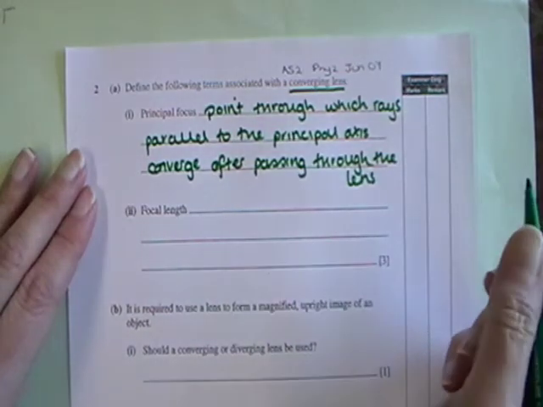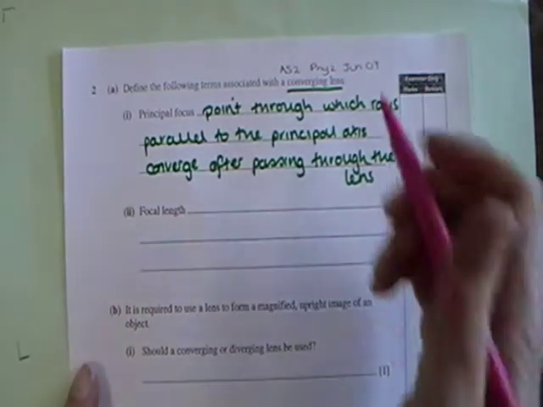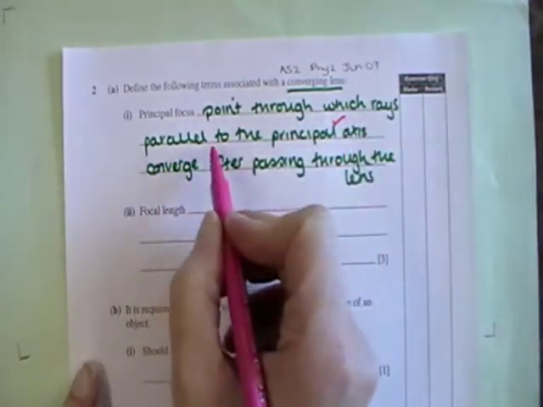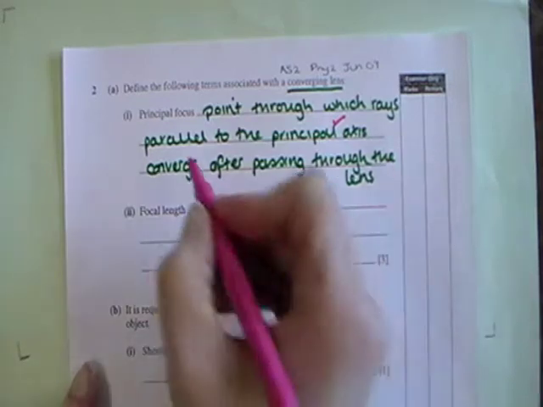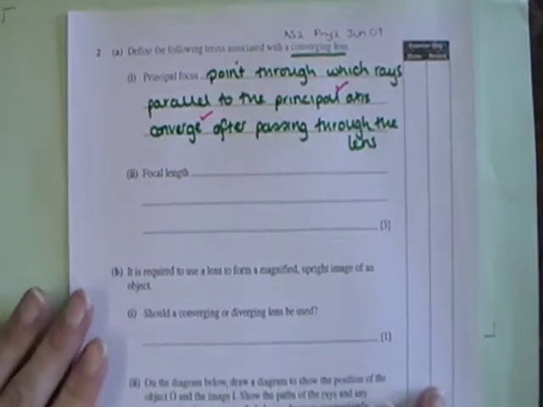Just be careful when you're writing that definition. You must say the rays parallel to the principal axes, not just parallel. It must be to the principal axes, and then the word converge must appear in your definition.